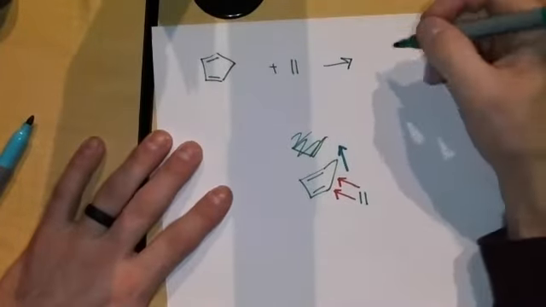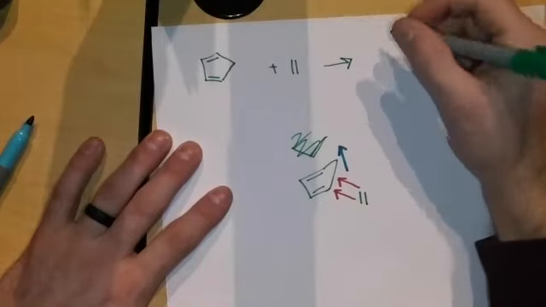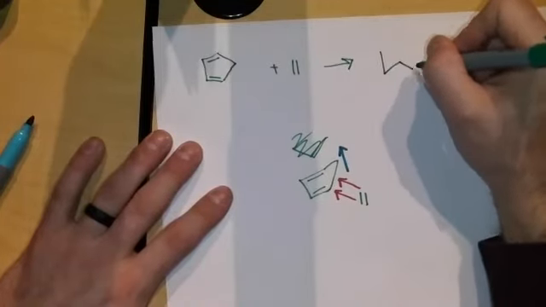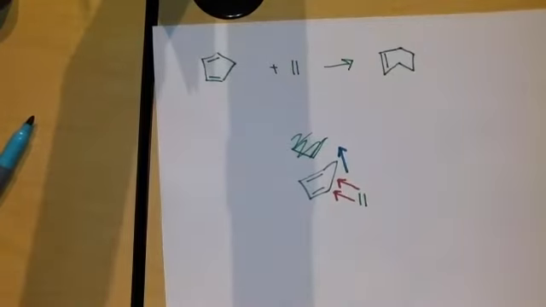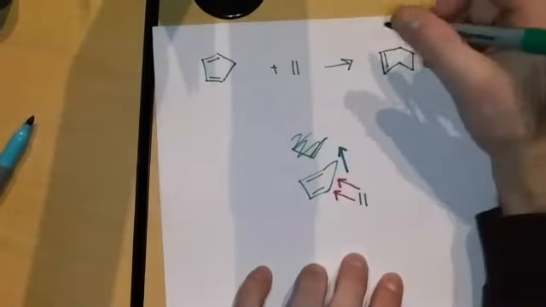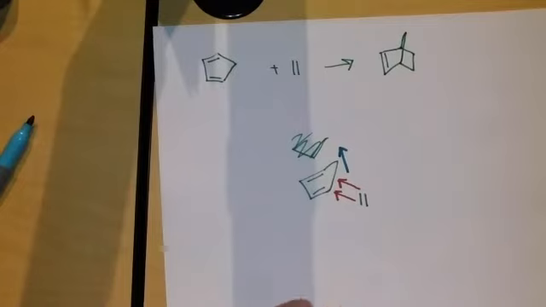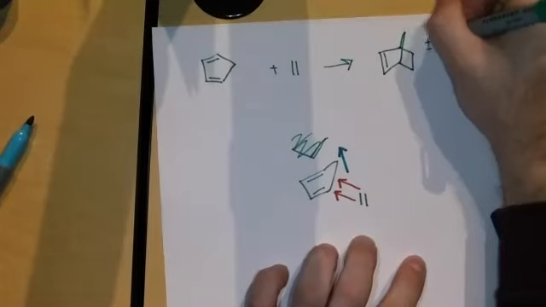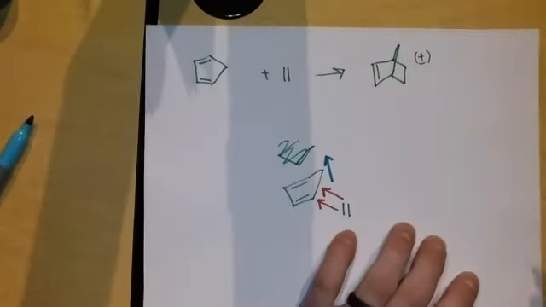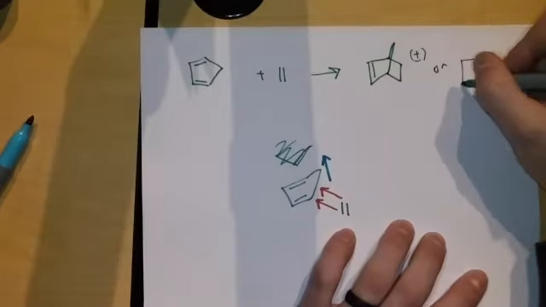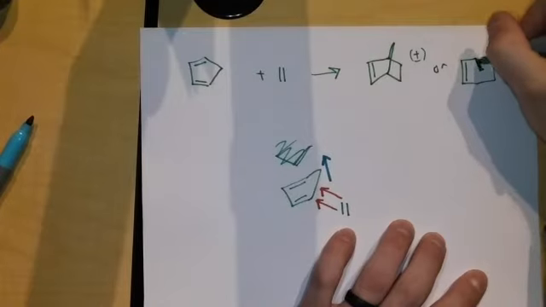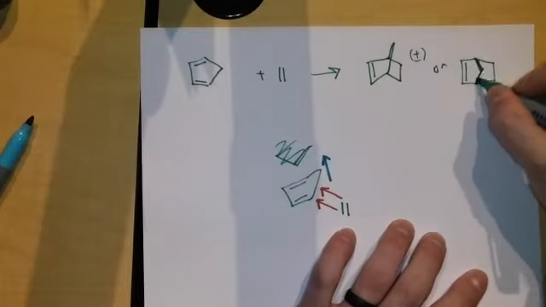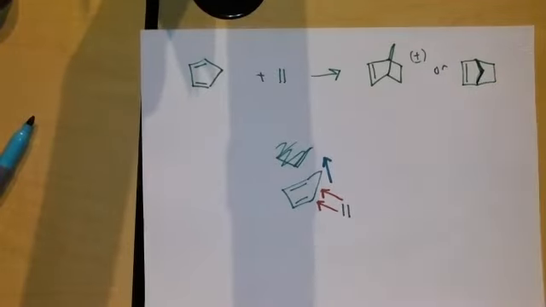And I'll draw this in 2 different ways. So I'm going to draw it the 3D way first. So this is the 6-membered ring you make. You still have the bridgehead, which means you still have those 2 carbons. And this would be your final product. You could also draw it like this here.